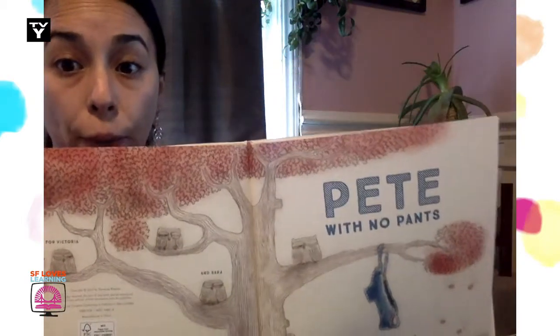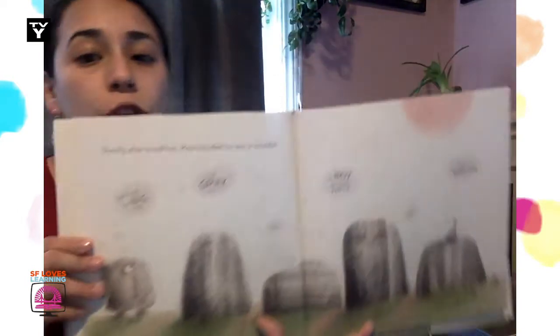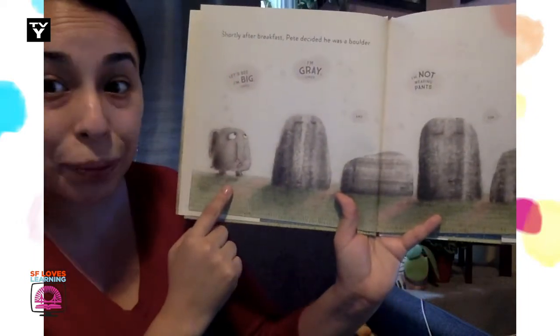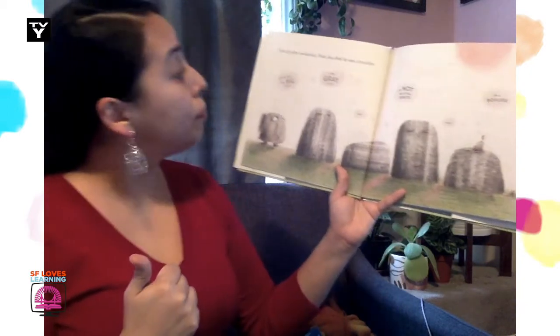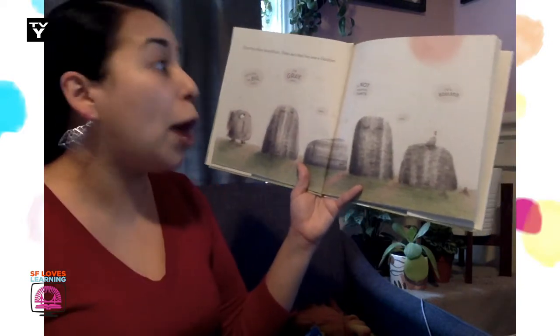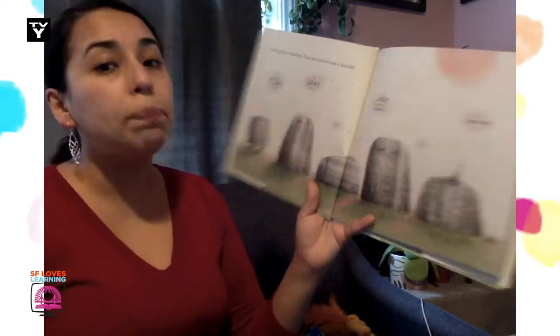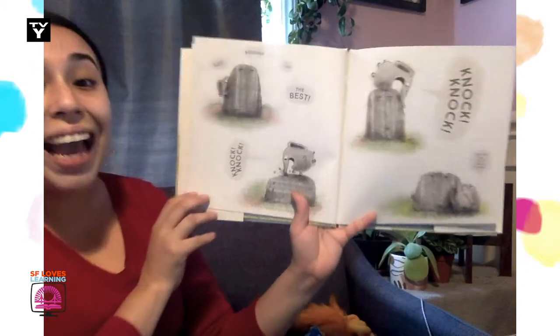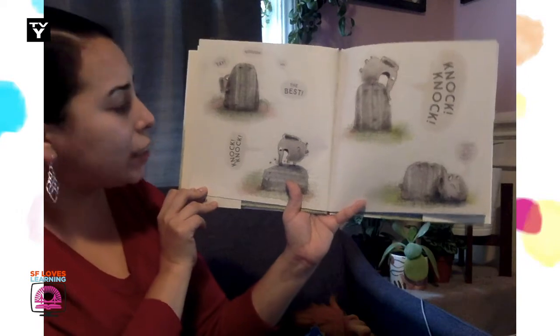Pete with no pants. Shortly after breakfast, Pete decided he was a boulder. Do you think that he's a boulder? Let's see. I'm big, check. I'm gray, check. And I'm not wearing pants. Yep, I'm a boulder. Yay! Boulders are the best!